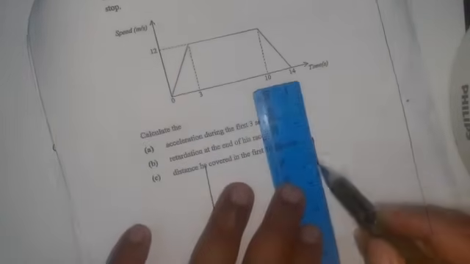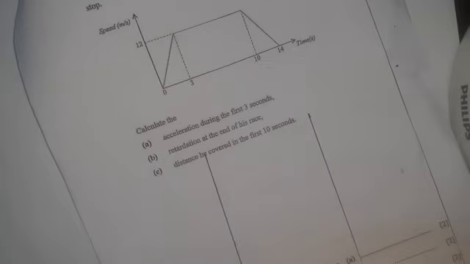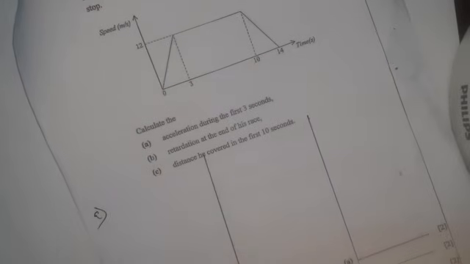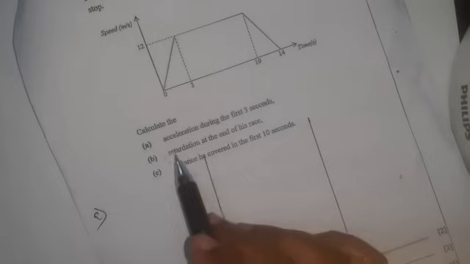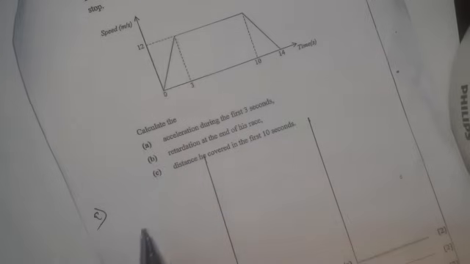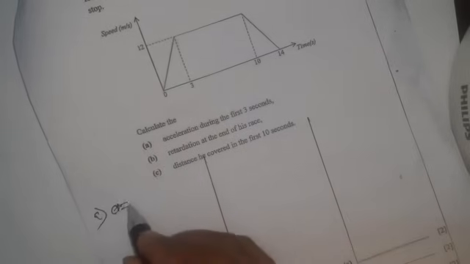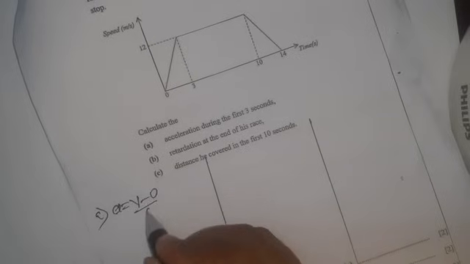Alright, so let me demarcate. That's what I do, so that I utilize my space nicely. Okay, so A. What is A? Calculate the acceleration during the first 3 seconds. So acceleration is V minus U over time. Alright? What is our final velocity?